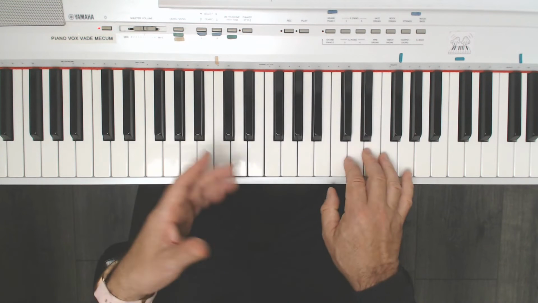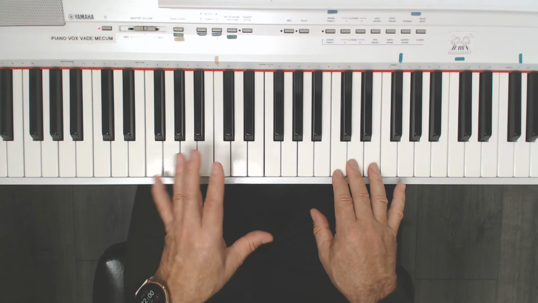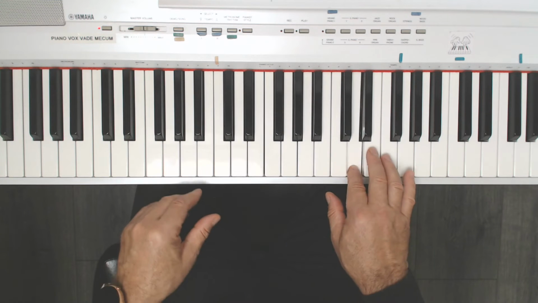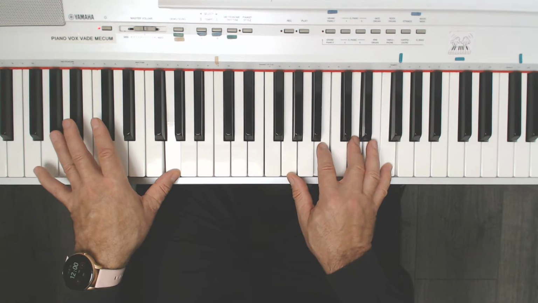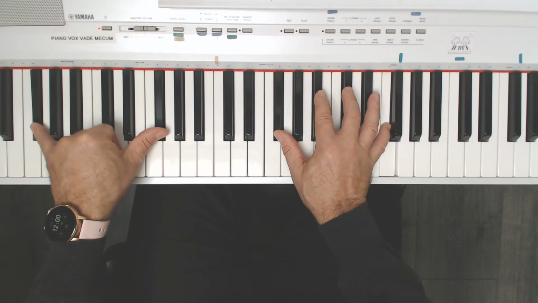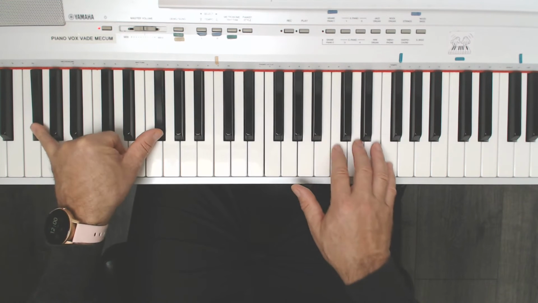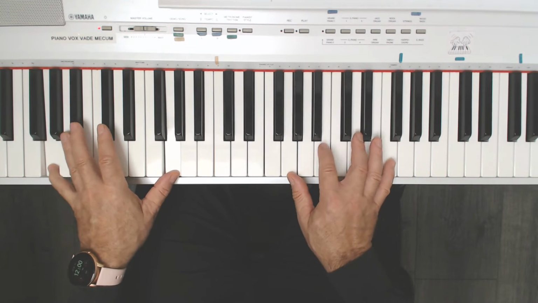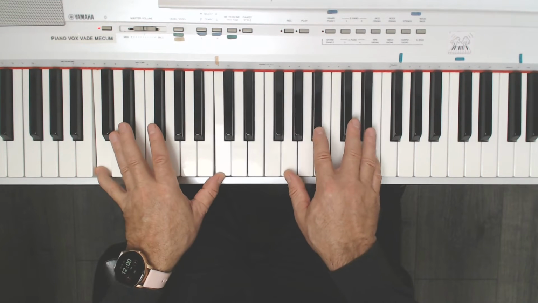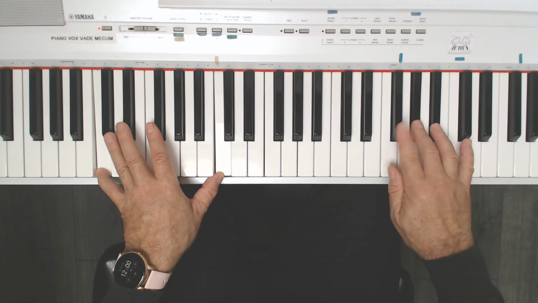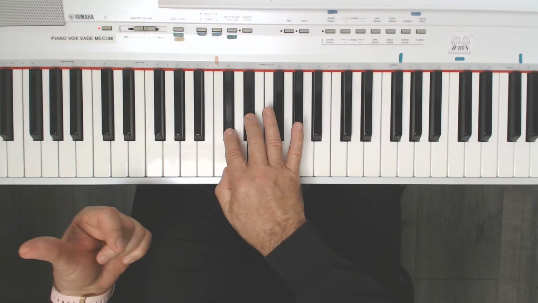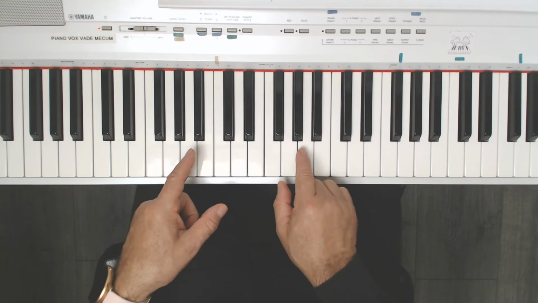So again, from the introduction, slowly, and then we sing. In ballad. Of course, it's an option if you want to start directly. Okay.